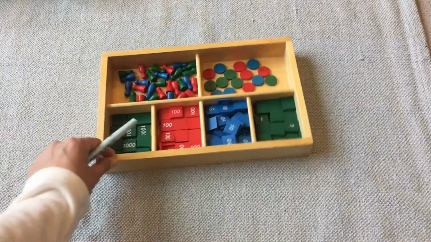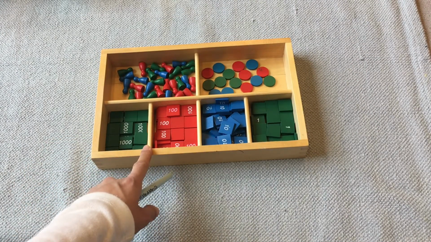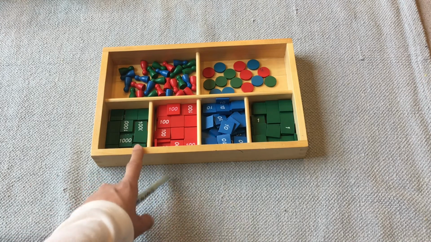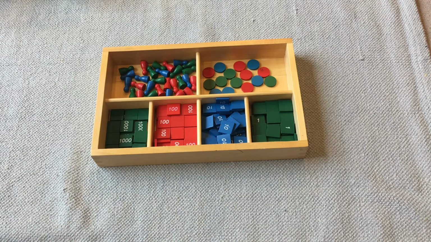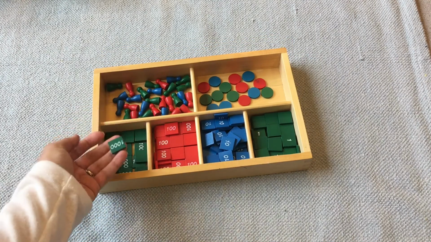So here's another material that I used with my son as a teaching aid. This is a stamp game, and it's used in Montessori schools, and basically this is one of the less bulky ways to do it in a tangible way.